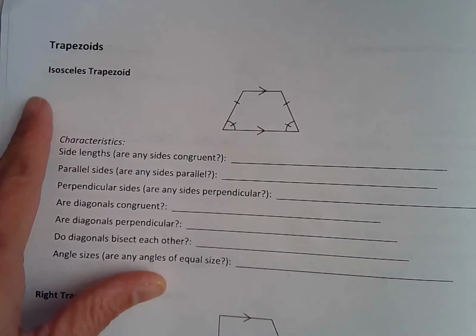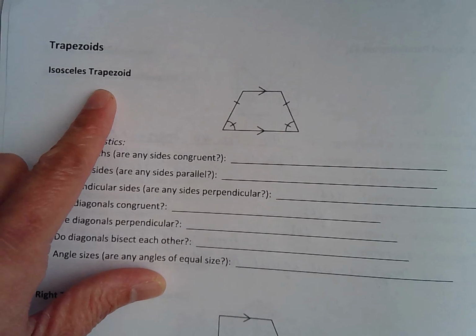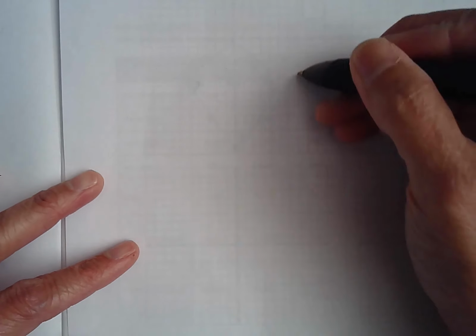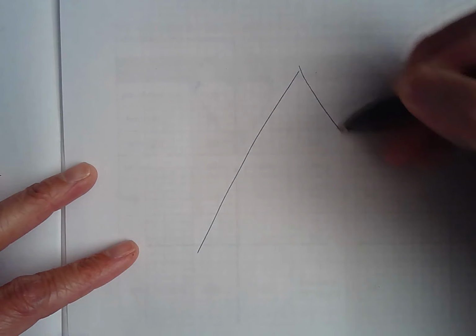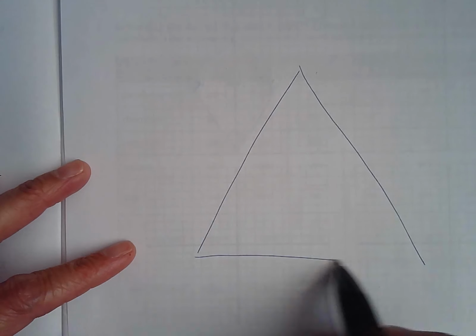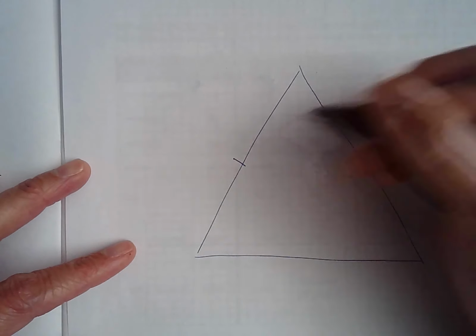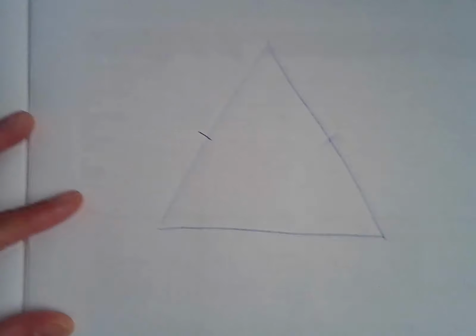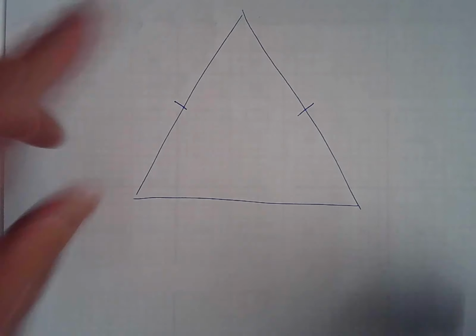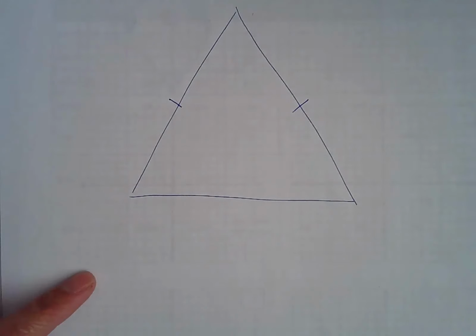So, isosceles trapezoid. Interesting. I'm going to show you how that came to be. I'm going to try to create an isosceles triangle. These two sides are equal. How can I make a quadrilateral from this?